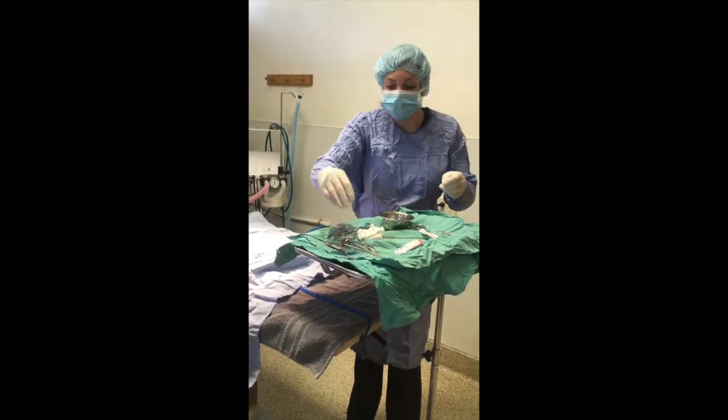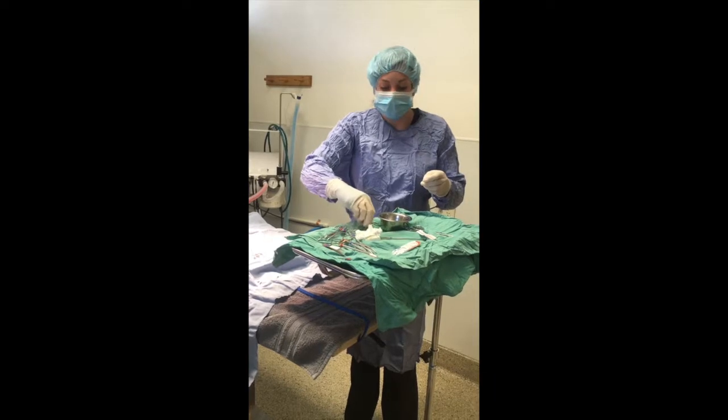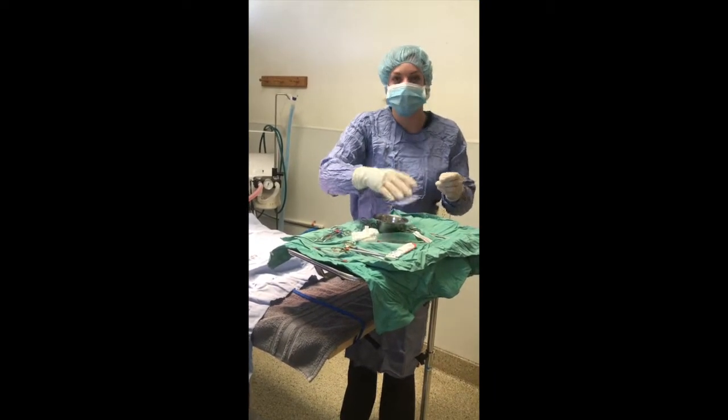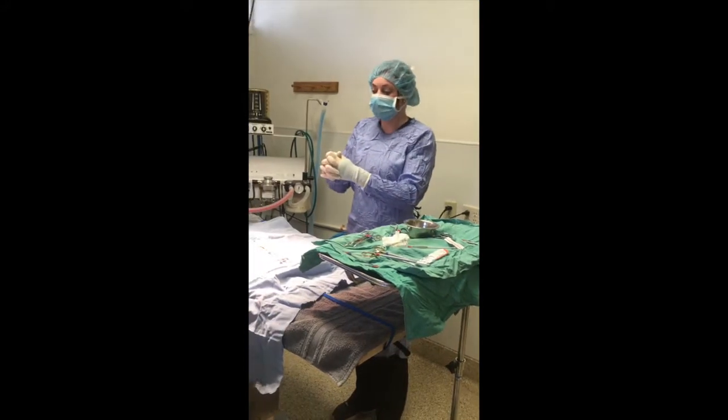So I have organized the instruments on the tray. I have all my instruments organized the way the doctor is going to ask for them. We're ready to start our study.